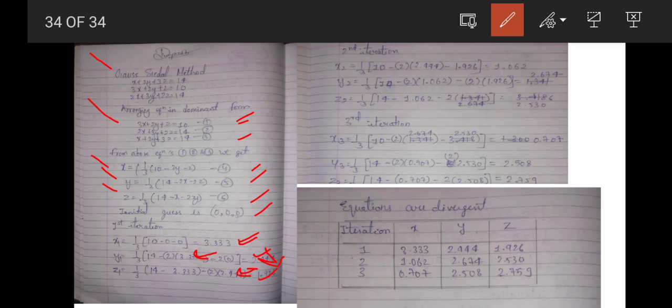Then the new values x2, y2, z2 in the second iteration are calculated. In x2, the calculated value of x2 will be kept in y2 and we calculate our new y2. Then this y2 value is again kept into z2 and we calculate our new z2.